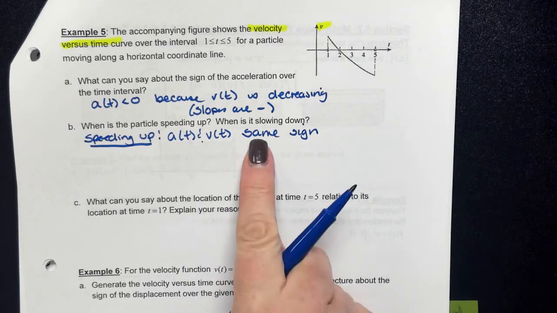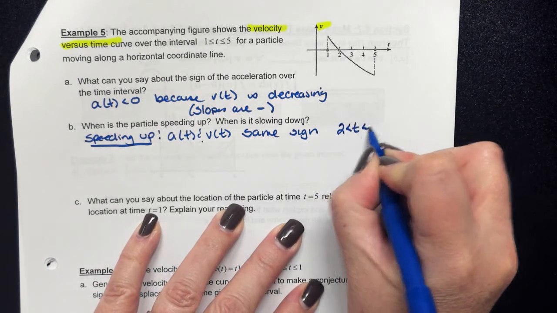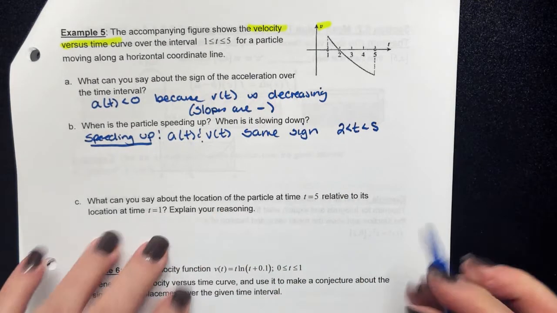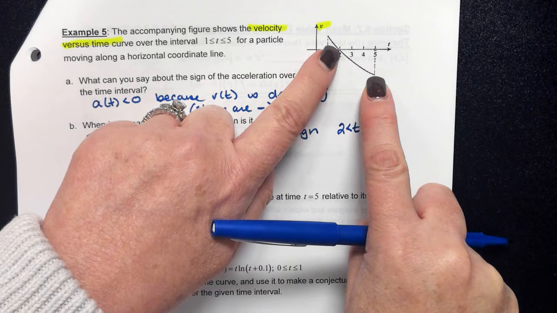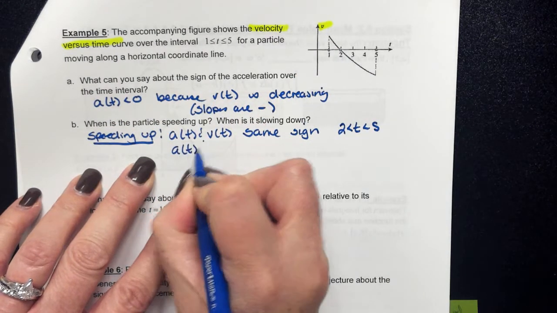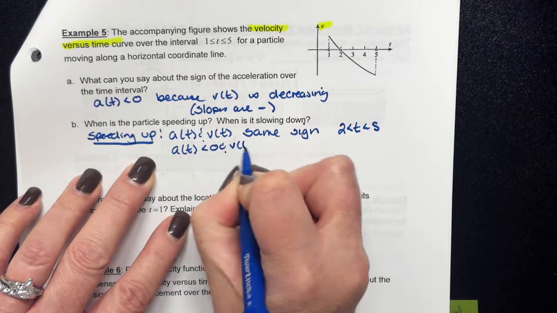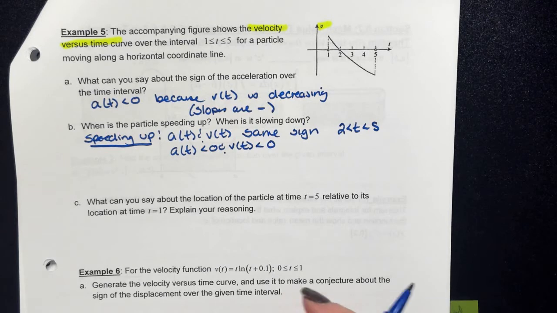So where am I speeding up then? 2 to 5. Because again, if you look from 2 to 5, you know velocity is negative. Acceleration, we already stated, was negative. So again, a of t is less than 0, v of t is less than 0. So I'm speeding up from 2 to 5.